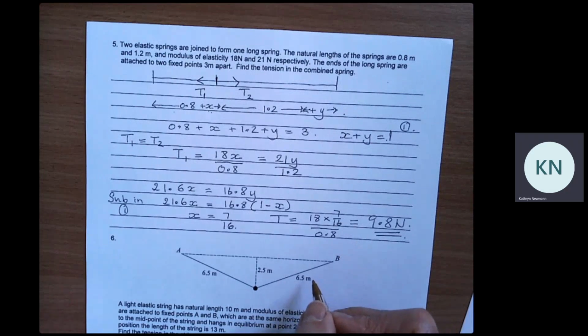So you need now to have a look at questions in exercise 3A and practice using Hooke's law.